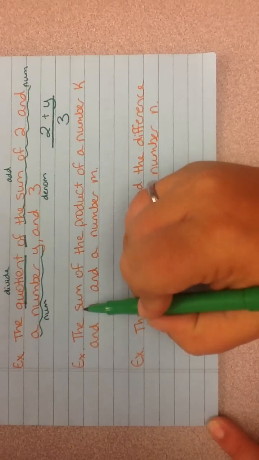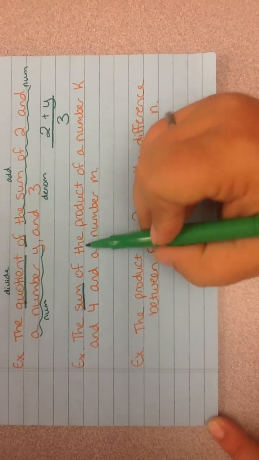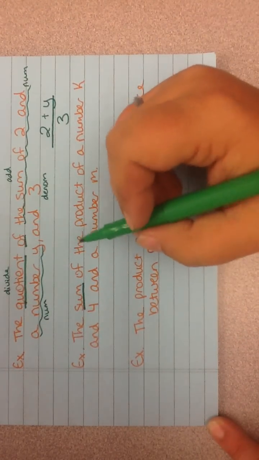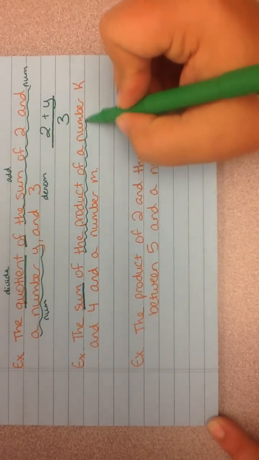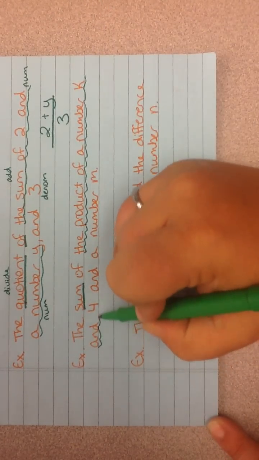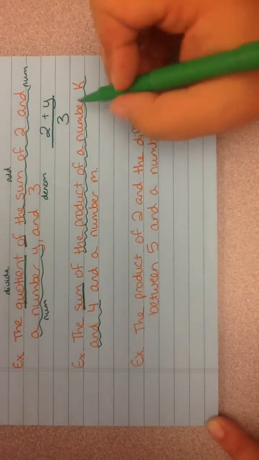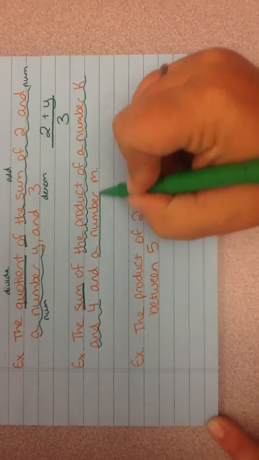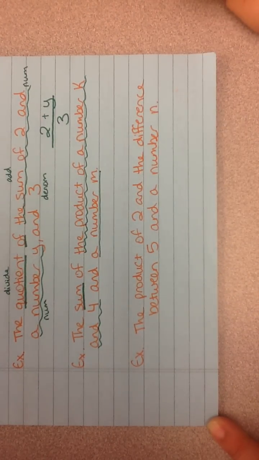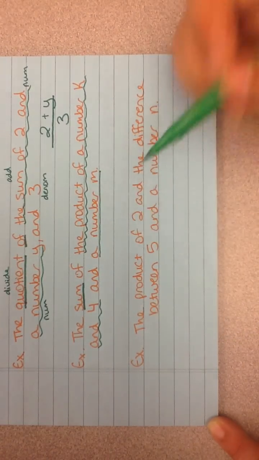Down here we have the sum of, then it says the product of a number k and 4. So that's our first thing. And then we're going to have a number m. That's going to be our second thing. So we've got the sum. I should have used two different colors here, sorry.